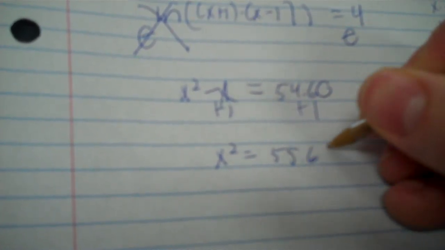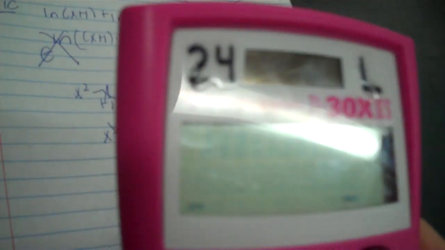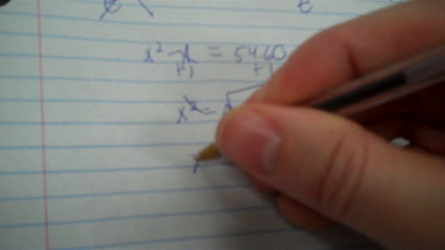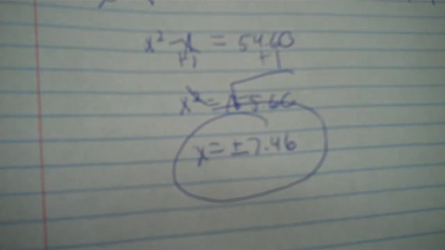So x to the second equals 55.60. Then find the square root of 55.60. Okay, 7.45 or 7.46. Make sure you put a positive or negative because when we get rid of a second power, that could be a positive or a negative.